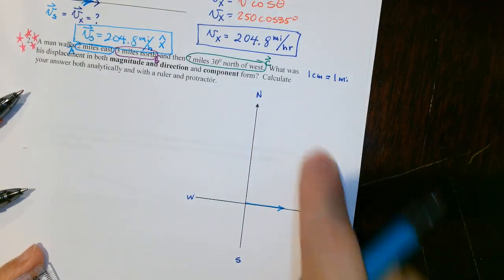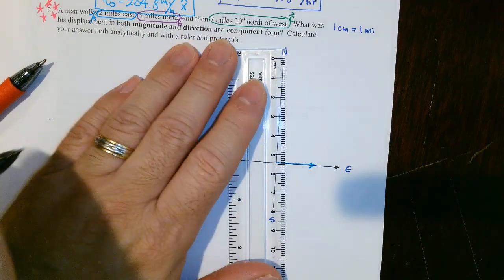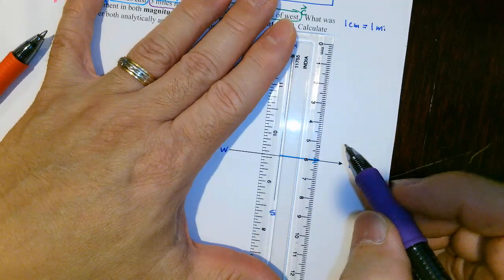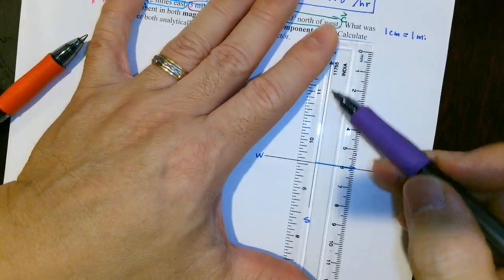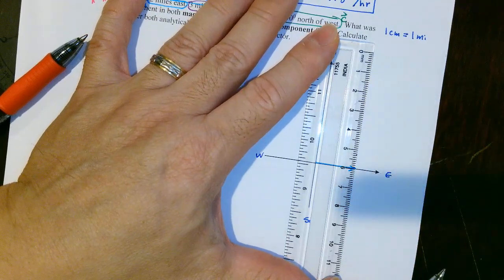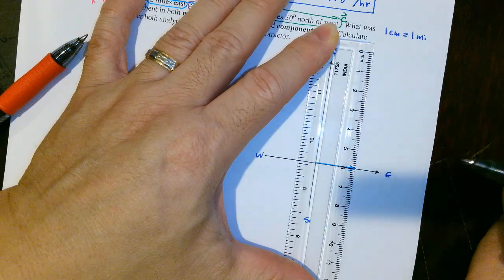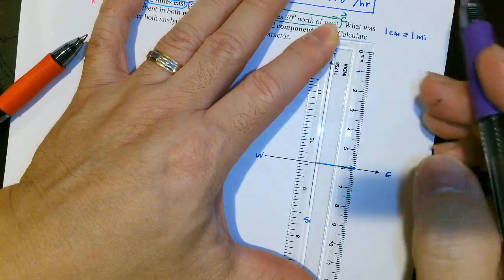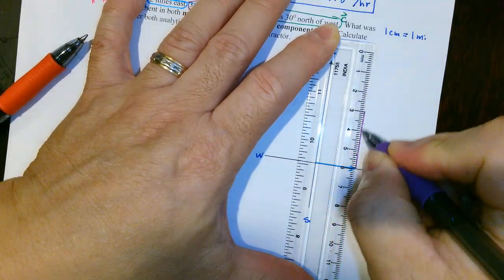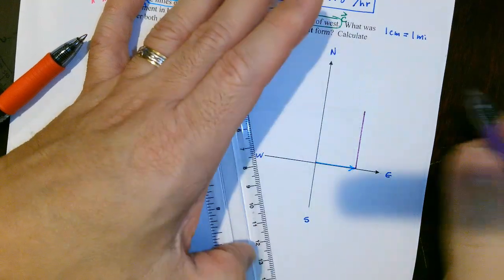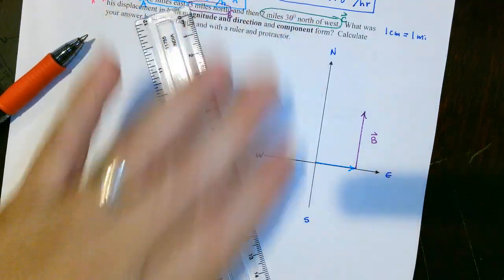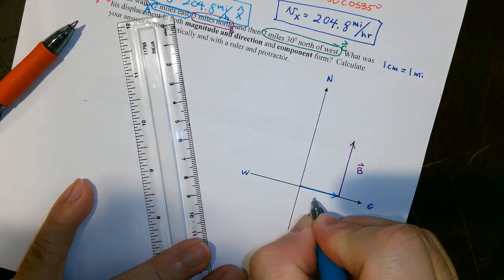3 miles north. So when I travel 3 miles north from the tip of my first vector, vector A, now notice I'm not using that grid line because I can find my reference line on my ruler and line that up pretty nicely with the vertical axis. So I will go straight up north 3 miles, so that's 3 centimeters. Right? So this is my B vector. Here's my A vector.